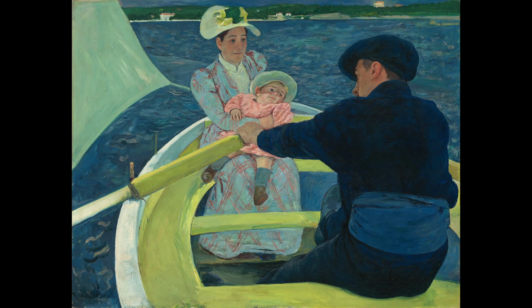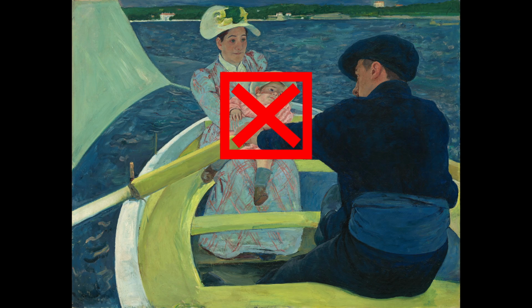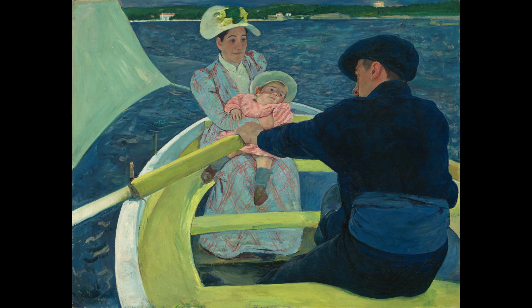By putting a baby right in the middle of her painting, Mary Cassatt goes against a conventional wisdom which advises us against placing such an important focal point in the center of the image.